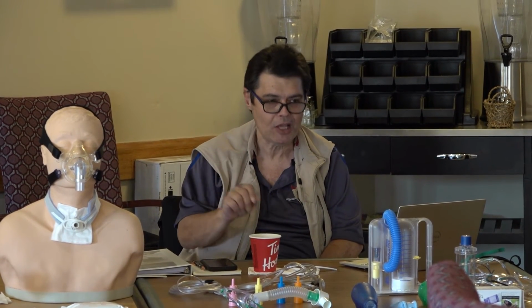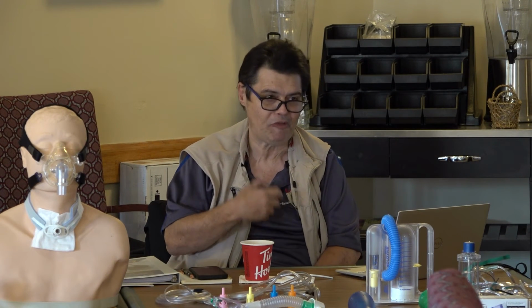And this setup can be used on really two types of patients. One, your trach patient, and secondly, your patient with thick viscous secretions, where you need extra humidity to liquefy the secretions, making it easier for him to actually cough and get rid of them.